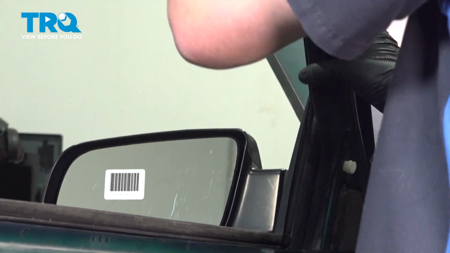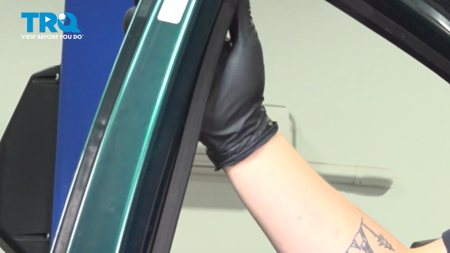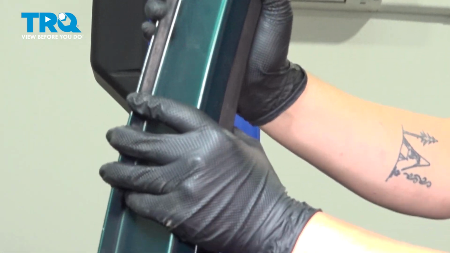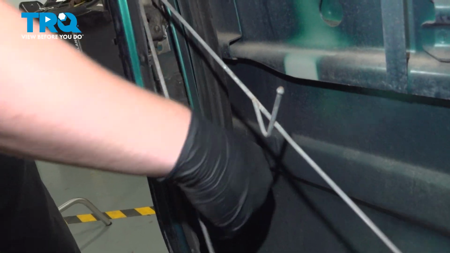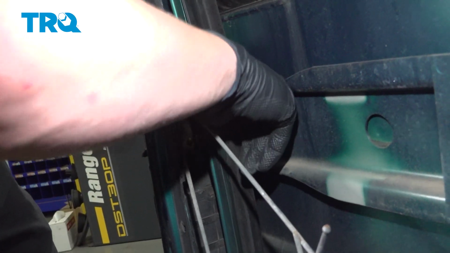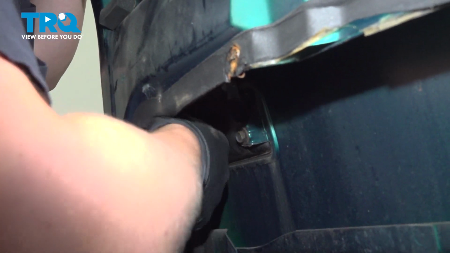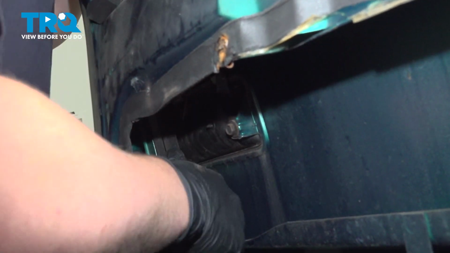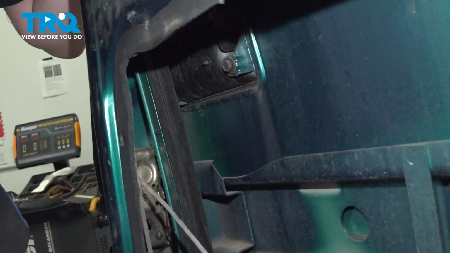And get it seated. Get it seated into the window channel.